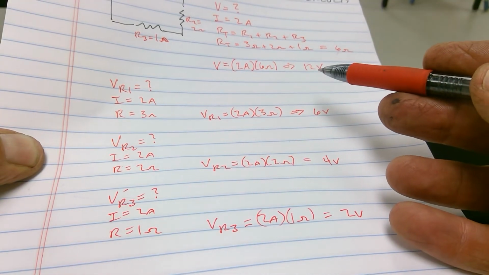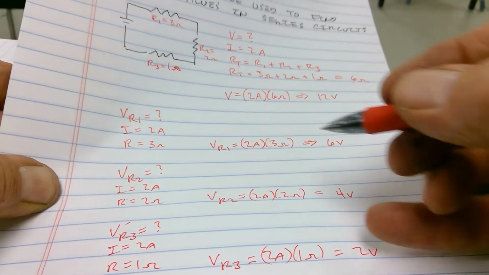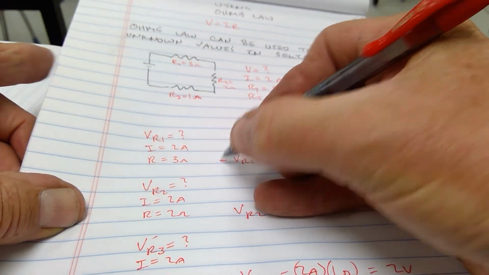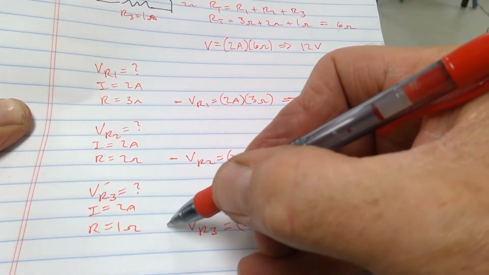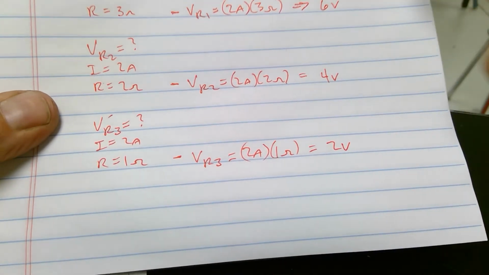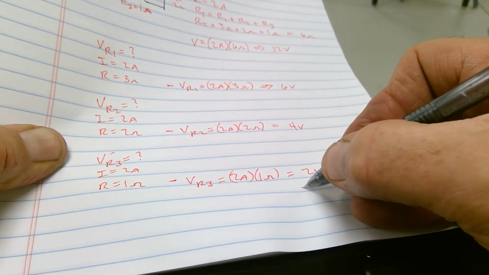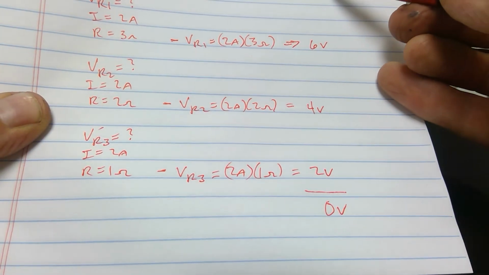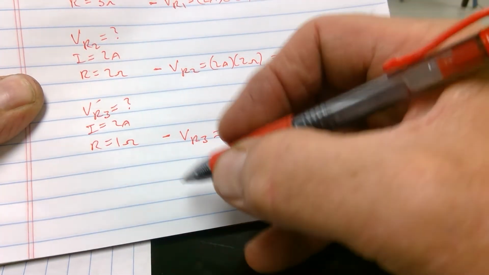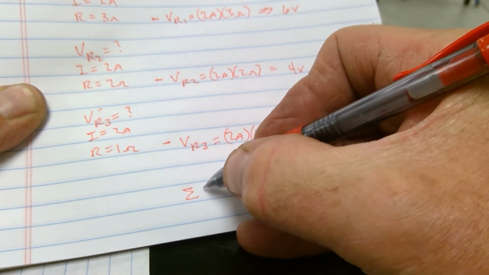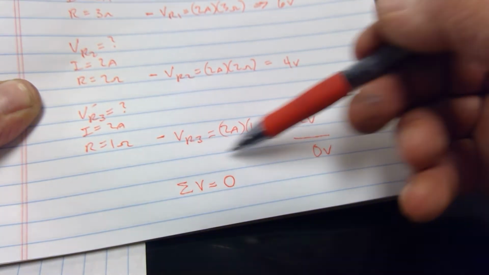So then I look at this and I say, all right, I had 12 volts. Now I'm using 6 volts, so that's a negative. And I'm using 4 volts, so that's a negative. And I'm using 2 volts, so that's a negative. And I say 12 minus 6 is 6, minus 4 is 2, 2 minus 2 is 0. So 12 minus 6 minus 4 minus 2 equals 0. And that checks out because remember, KVL says the sum of all of my voltages is equal to 0. Kirchoff's voltage law, that's what it is right there.